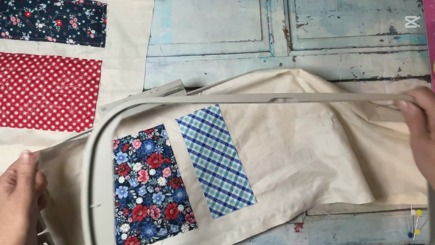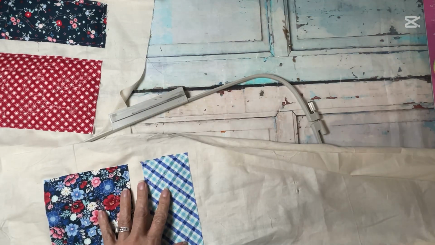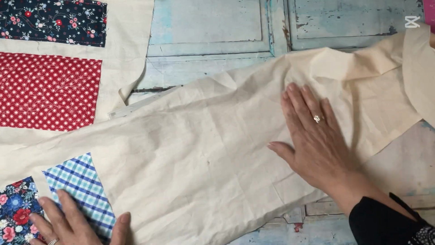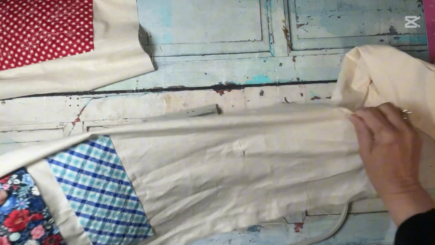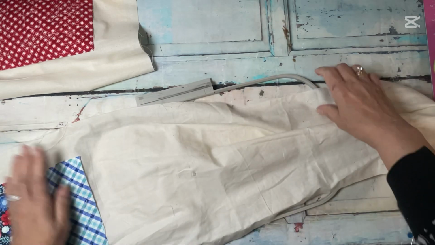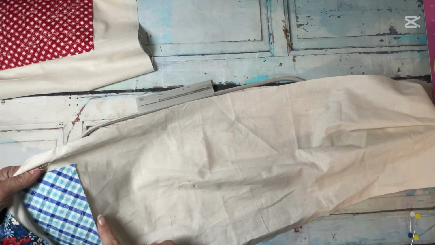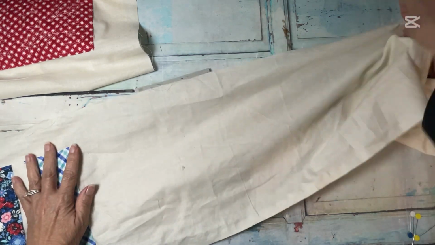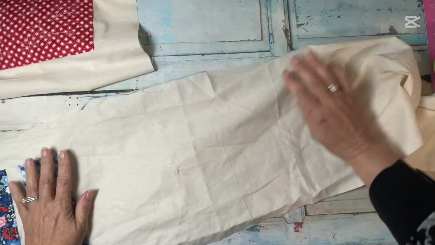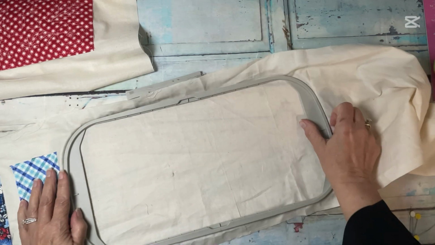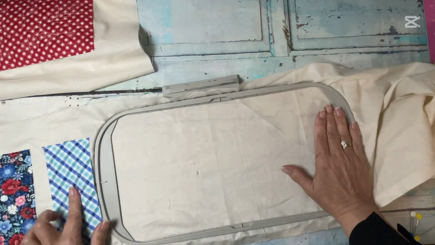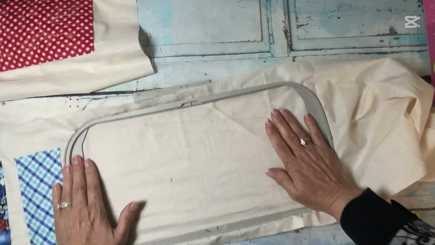So I'm going to take this out. I'm not going to cut these off because I, again, love to save stabilizer. I am going to move this down, and here's my 9x14. We'll look at that in a minute. I am going to put this block towards, this is the bottom of my hoop. Again, this is totally optional. It's not necessary. I just love to save. So I am going to leave these attached, and I will hoop this up.